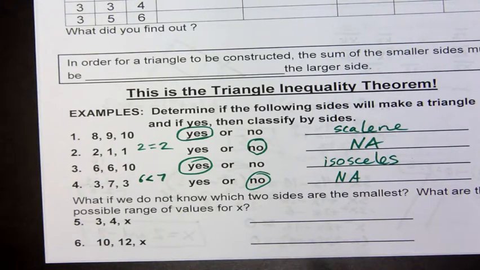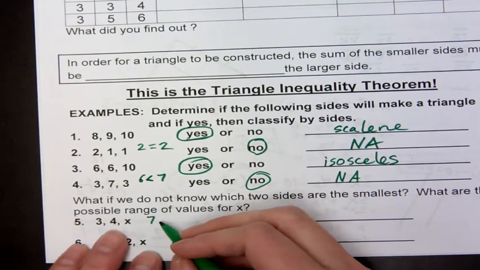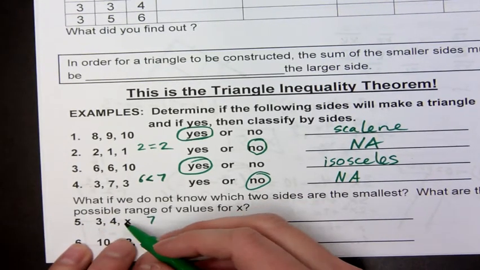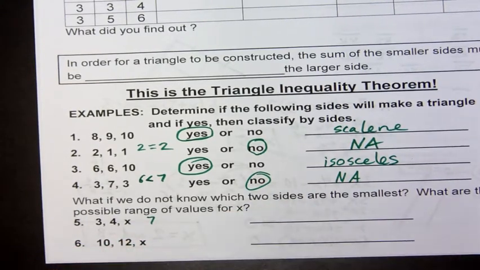Less than 7 or greater than 7? Okay, so 3 plus 4 equals 7, right? So the other side has to be less than 7 or greater than 7? Greater than, right? The third side has to be greater than the 2 smaller sides to be a triangle? Yeah.